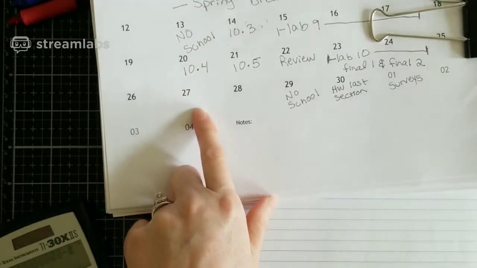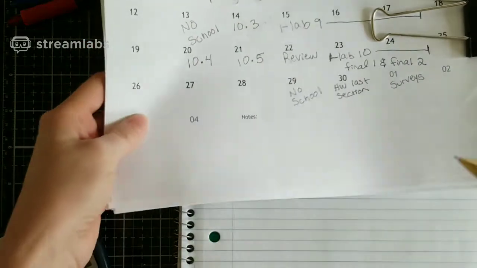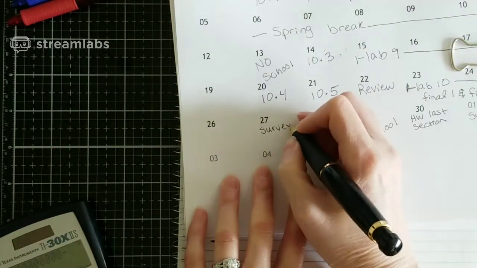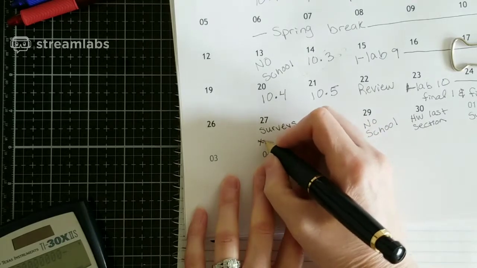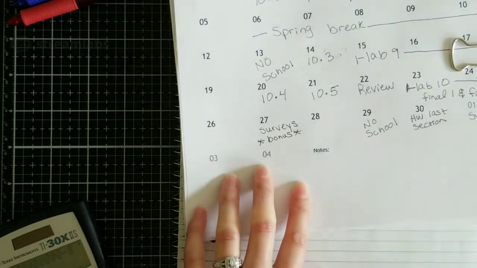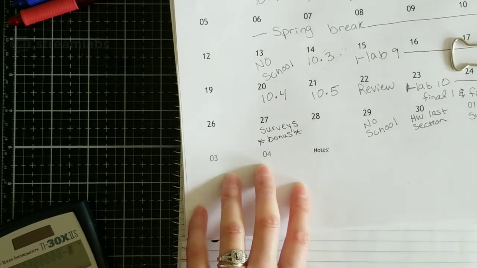So I would probably start looking for the surveys, probably even on the 27th. I mean, it's bonus. If you do it, you get the bonus. If you don't do it, you get nothing. So make sure that you do the bonus.